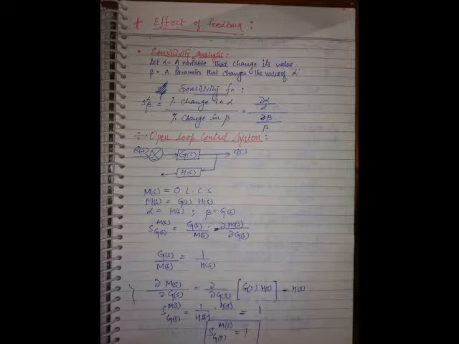By changing the width of the proportional band, there will be no change in the error quantities here. Only the controller output will change. If we make the width of the proportional band 20%, what will be the output? 20 by 100 into 100 is 20 volts. For the same 1 volt error, the output will be 20 volts. This is the answer.